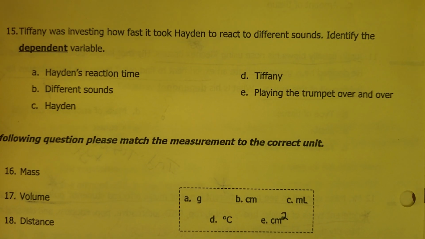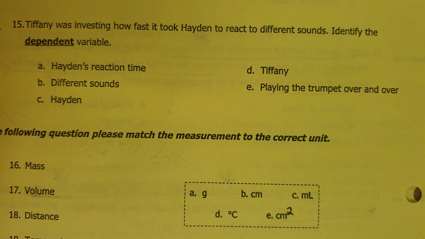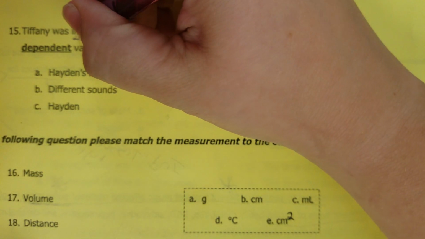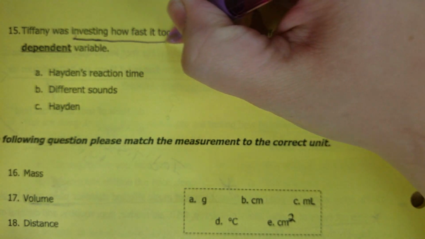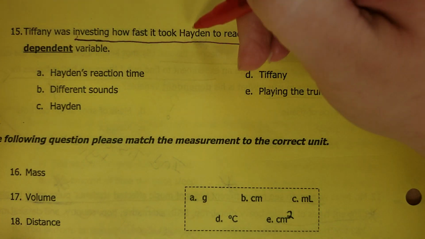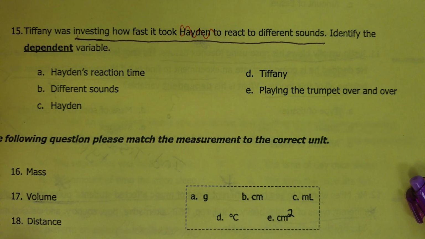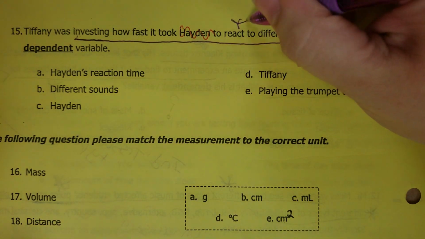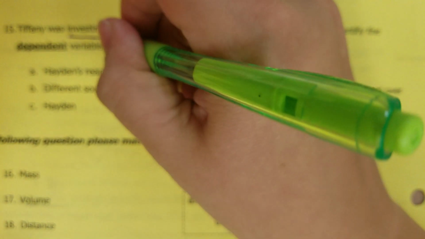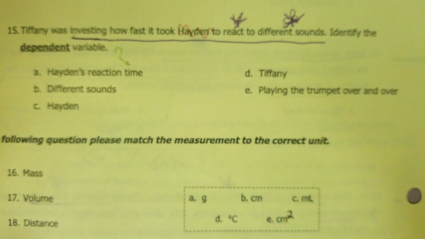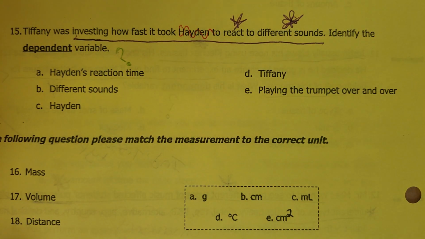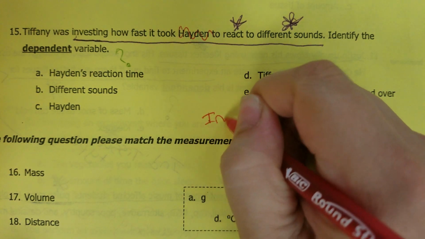Tiffany was investigating how fast it took Hayden to react to different sounds. All right, I want to know what she's investigating. She's investigating how fast it took Hayden to react to different sounds. It's not really important that we know their name is Hayden, but it is important that we know we're testing reaction to different sounds. Identify the dependent variable. I always hate just identifying the dependent variable. That's hard. So first, I'm going to identify my independent variable.